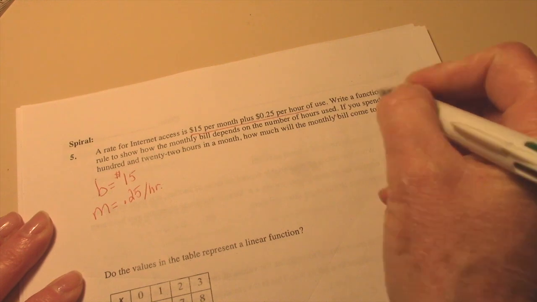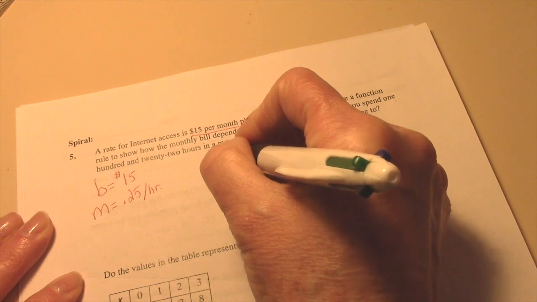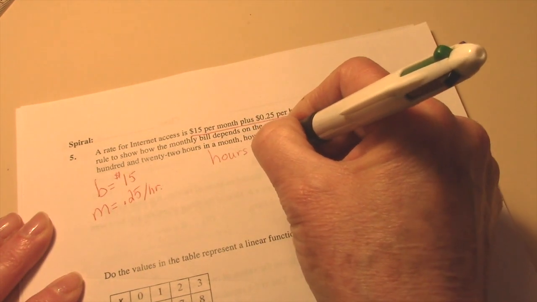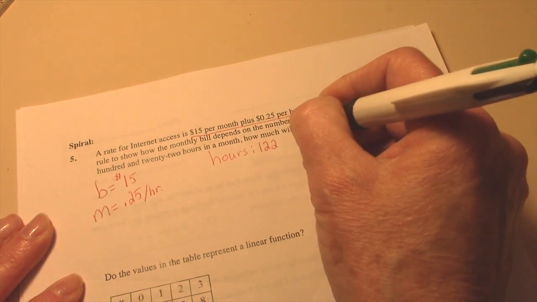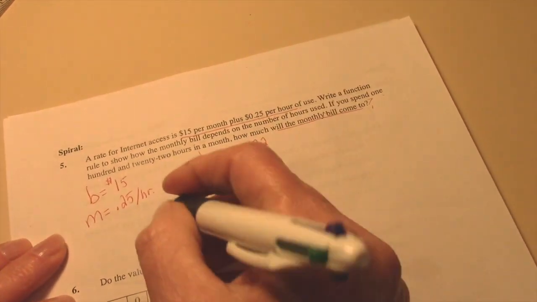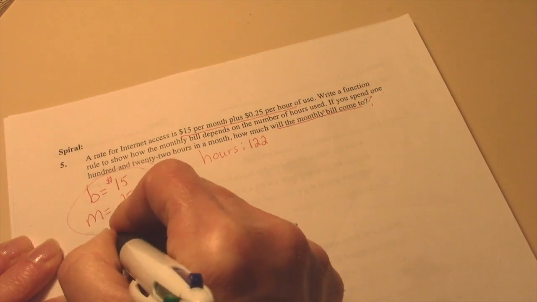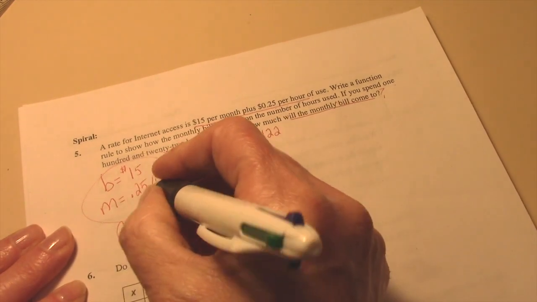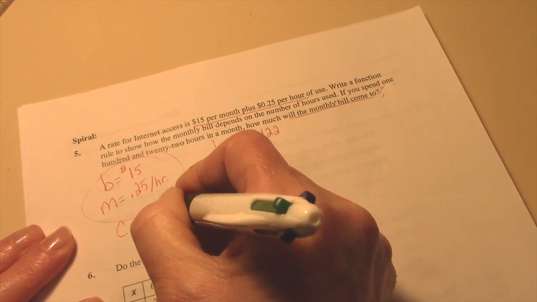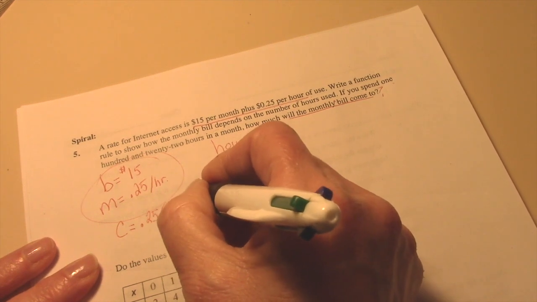If you spend 122 hours in a month, how much will the bill be? Well, first I have to come up with the equation. Based on this, my cost, that's my y, will be 25 cents per hour times h, right? 25 cents per hour, but they throw in a $15 fee.